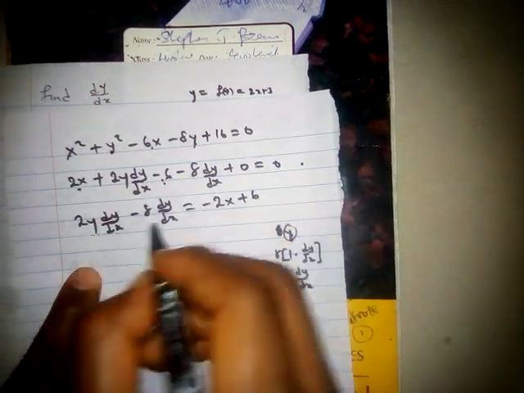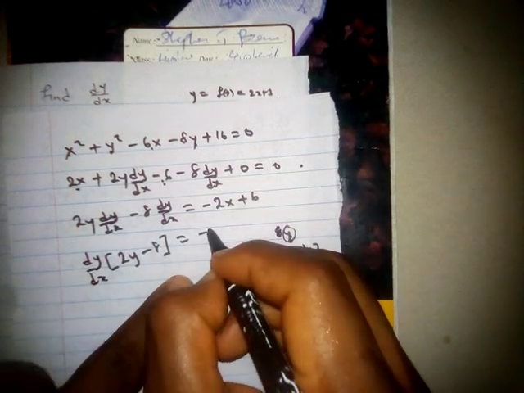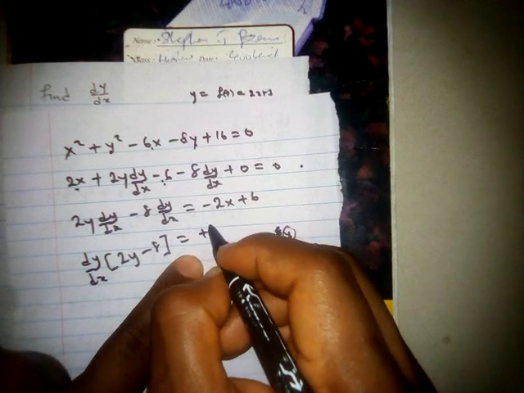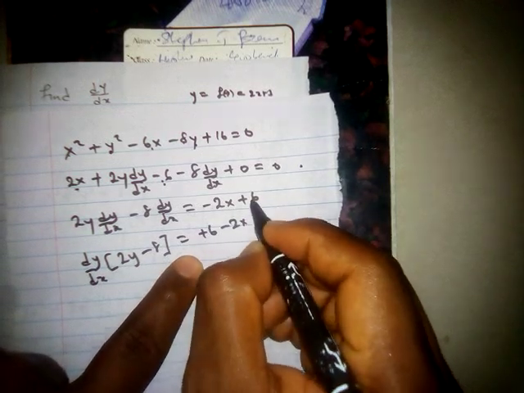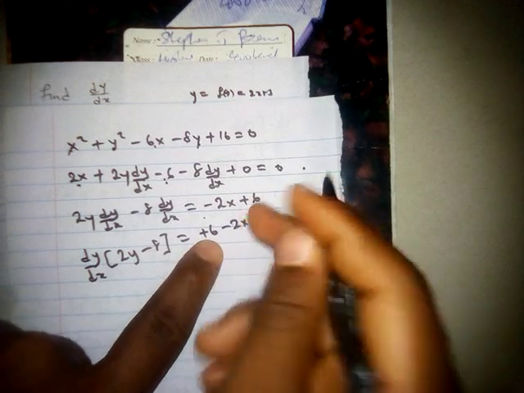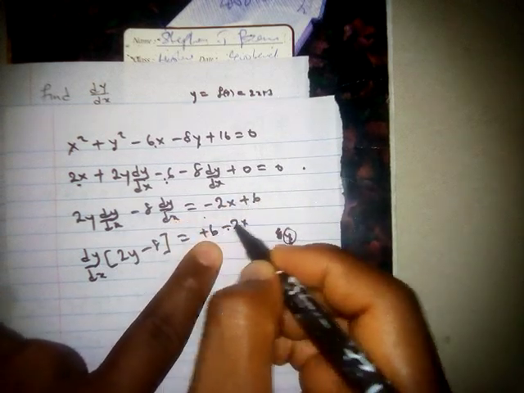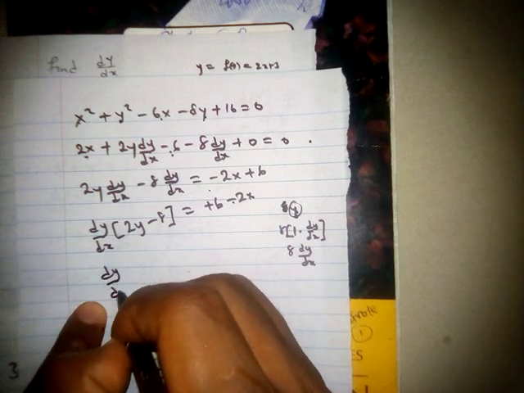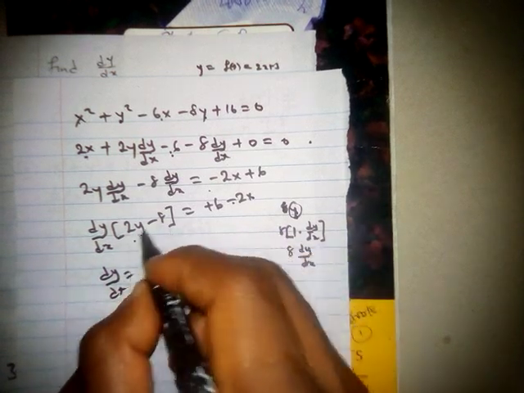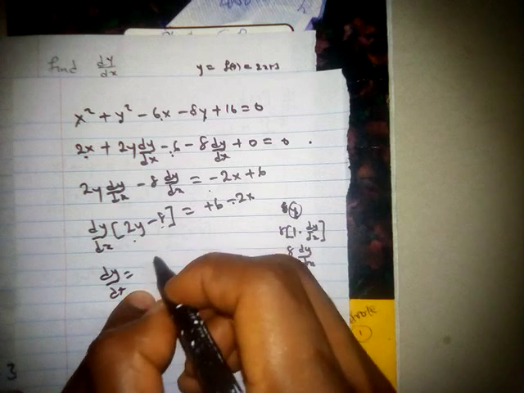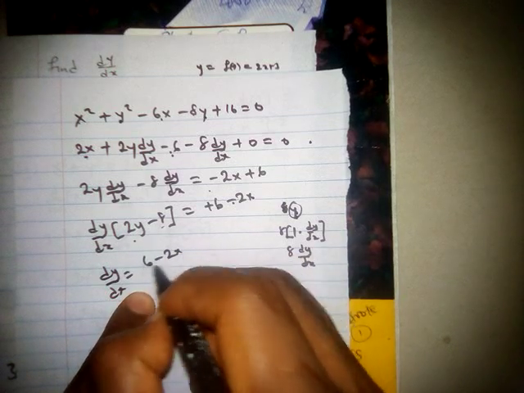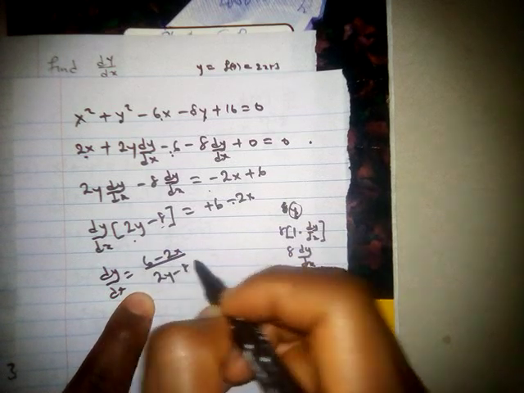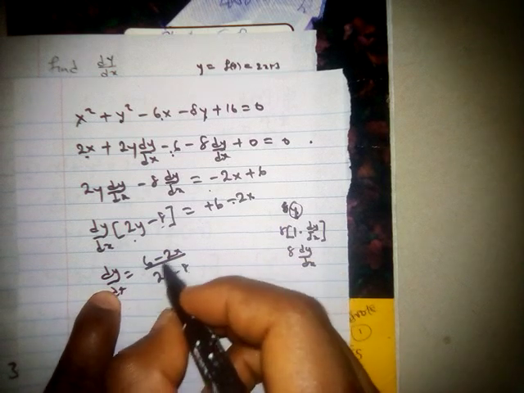Now if I factorize dy/dx here, I have 2y minus 8 is equal to, let me not use minus, let me say plus 6 minus 2x. I brought this one in front, so you have plus 6 minus 2x. Now therefore my dy/dx is equal to, divide both sides by 2y minus 8, I have 6 minus 2x all over 2y minus 8. So therefore my dy/dx is simply this.